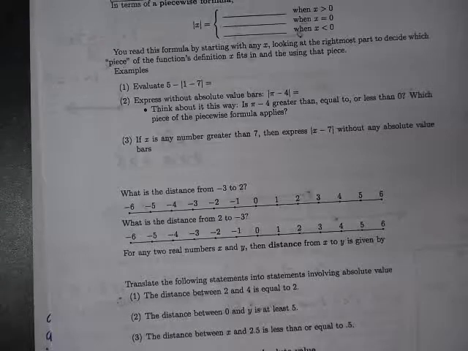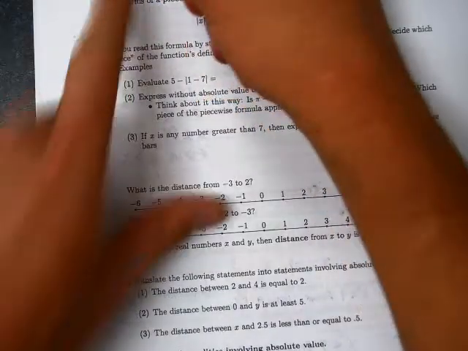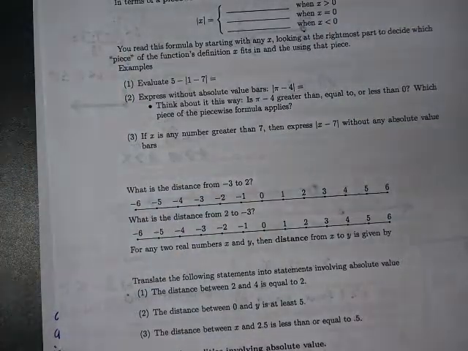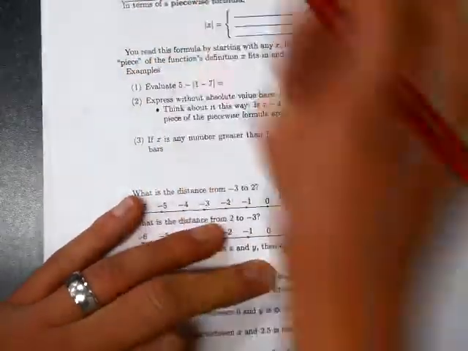Okay, so what's the absolute value of a number? The absolute value of a number is what you get when you take that number and forget whether it's positive or negative. So the absolute value of 5 is 5. The absolute value of negative 5 is the number you get when you forget that negative 5 is negative. Alternately, it is the distance on the real line from that number to 0.